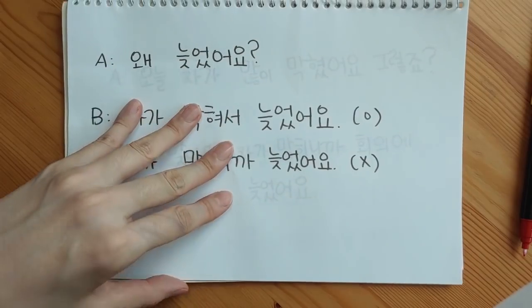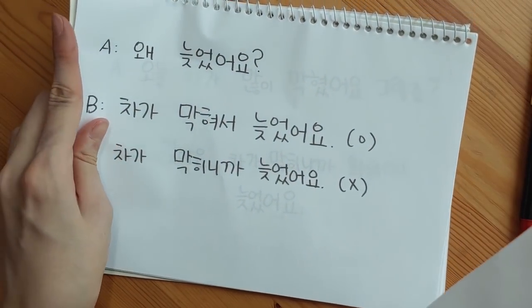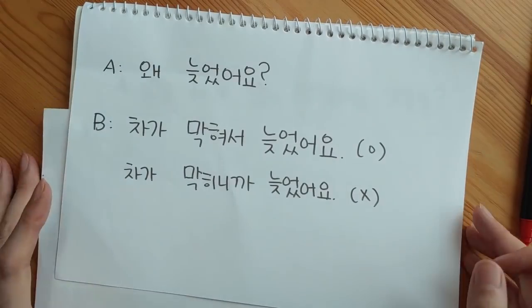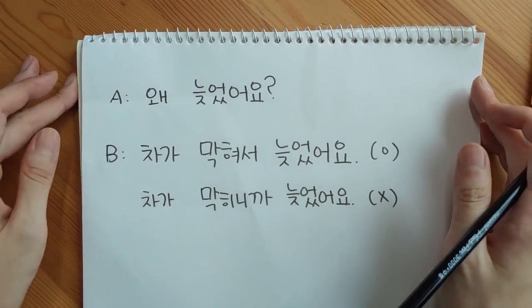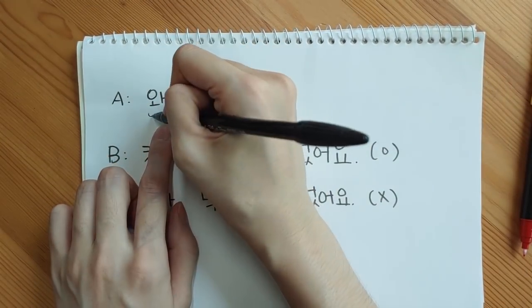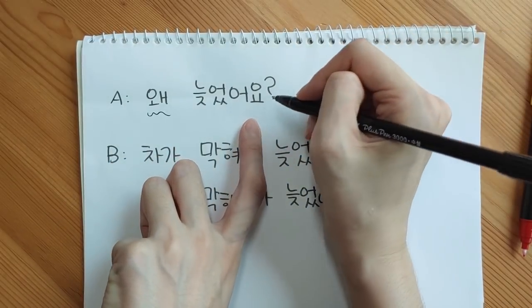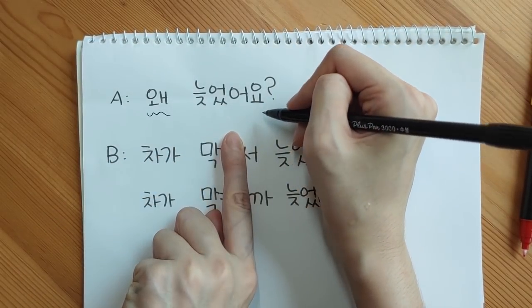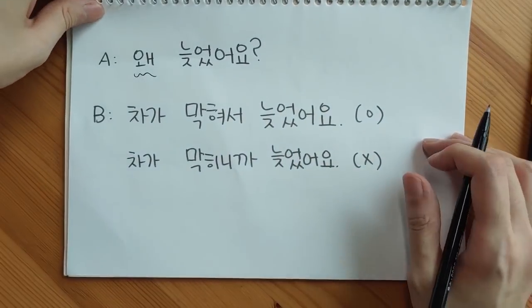And let's move on to the third example. Person A asks, why? 왜 늦었어요? Why were you late? Why are you late? 늦었어요?